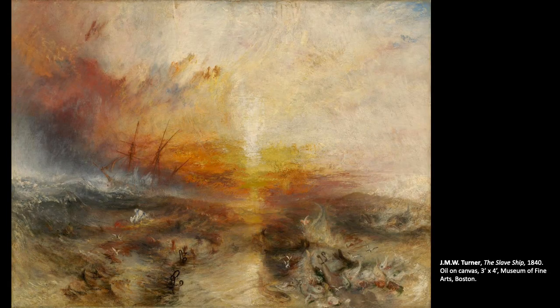In Turner's The Slave Ship, upon first glance, you might think you see a beautiful, typical sunset, a nautical scene, maybe some rough waters.